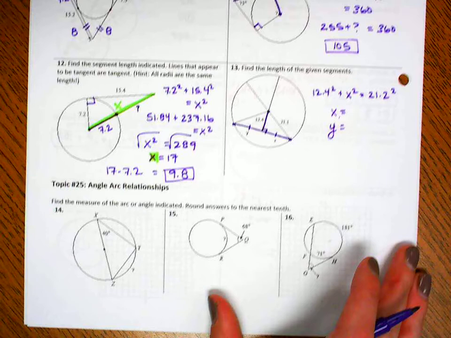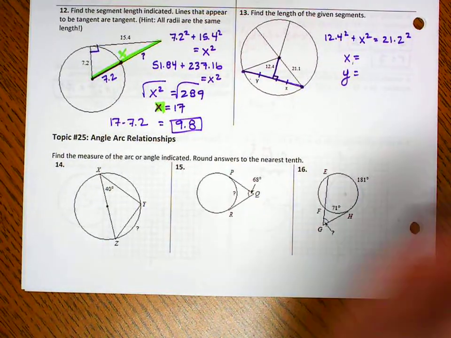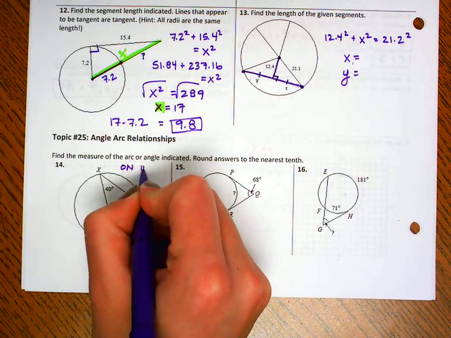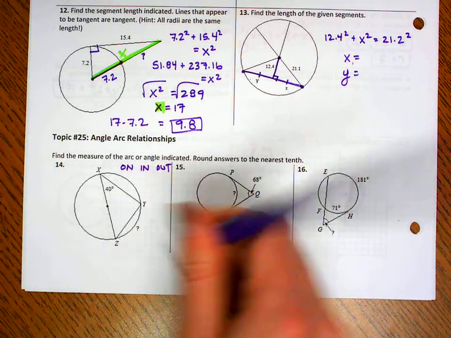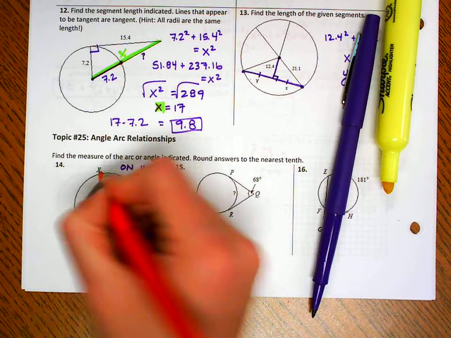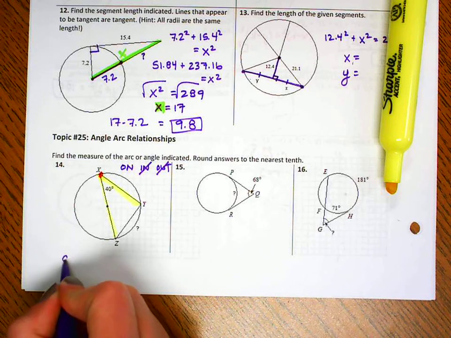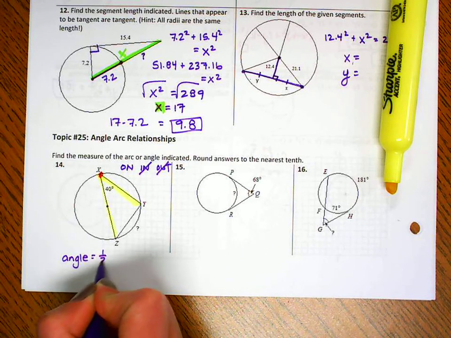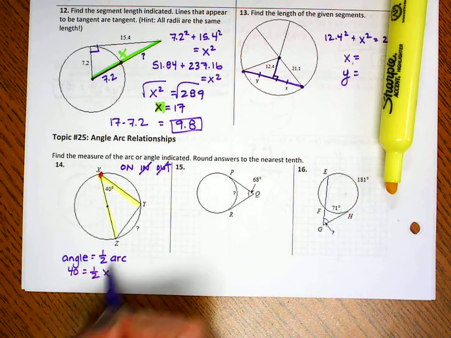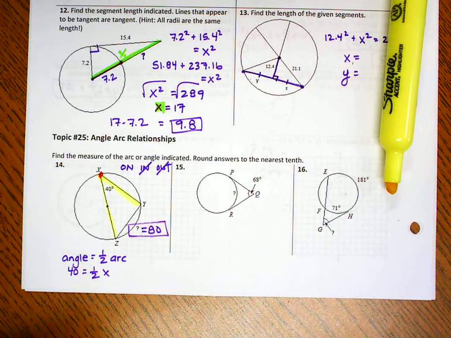Let's move down to number 14. Okay. The first thing I do is notice I'm solving for an arc. So this is either an on, in, or out problem. Notice here's an angle that I'm going to use. That vertex is on the circle. So this is an on problem. Remember, my angle is half of my arc. My angle is 40. We're solving for my arc. I'm going to multiply both sides by 2, and I'll get that this is 80.